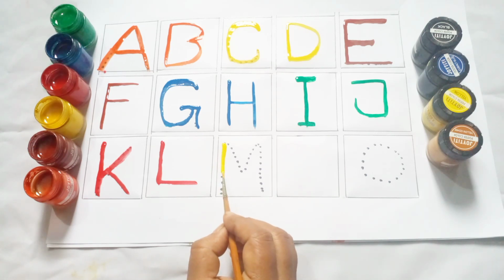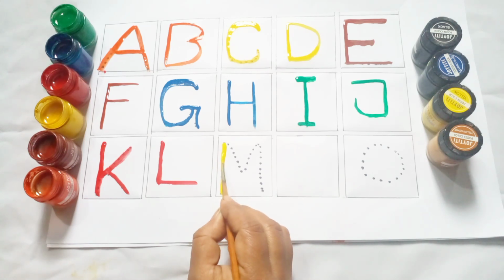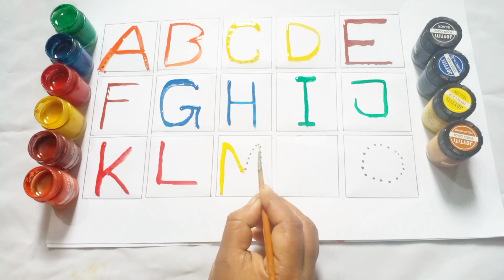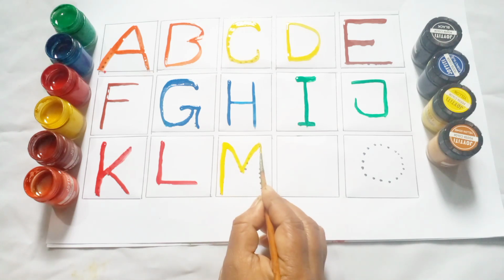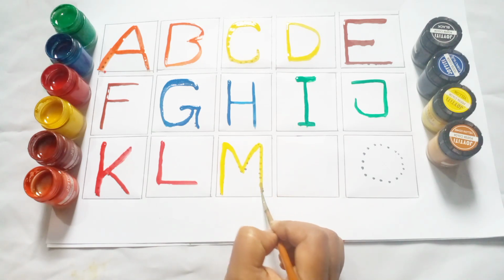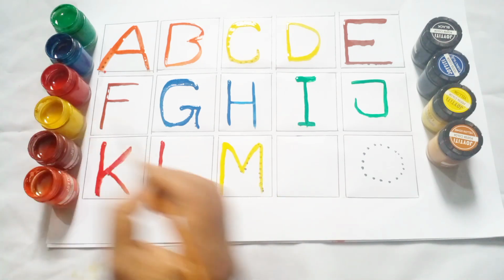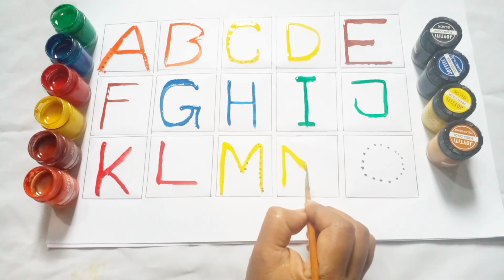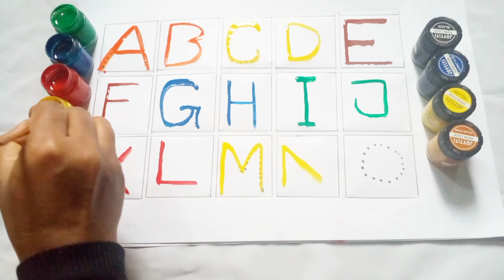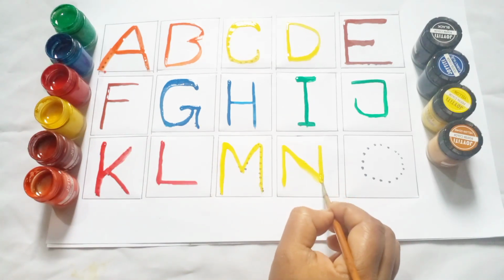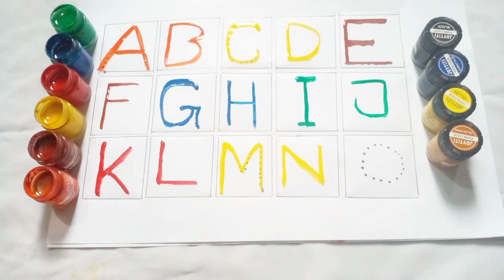Yellow color, yellow color. M. Yellow color, M. M for mango, M for moon. N. Yellow color, yellow color. N, yellow color. N for nose, N for net.